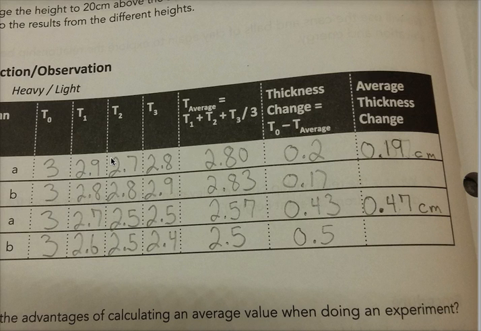So all I did was take toothpick 1, toothpick 2, toothpick 3, add them all together, and divide by 3. And I got this number, 2.8. So go ahead and record your results for the data that I've given you right here. Once you have that data, and again, if you need to pause the video to catch up and record all of your information, you can.